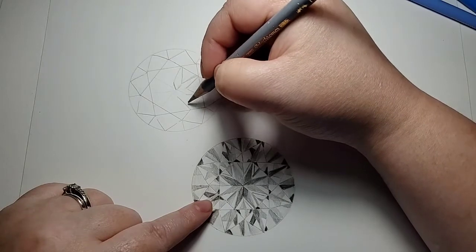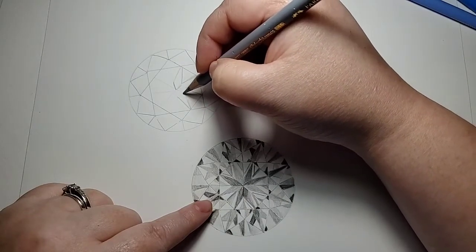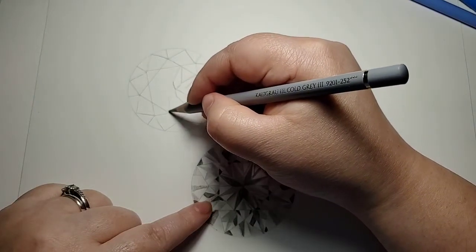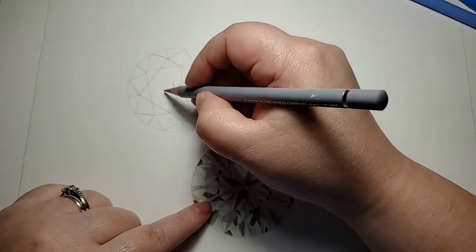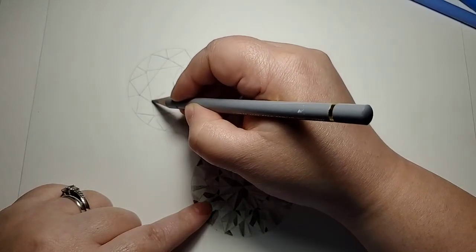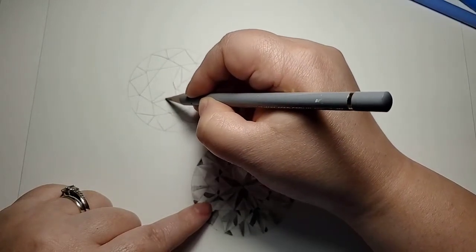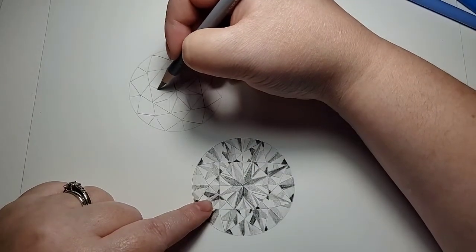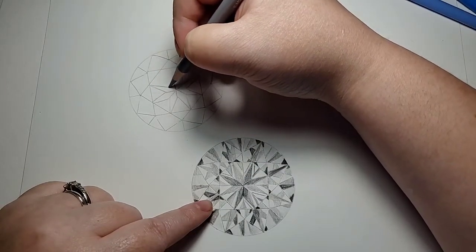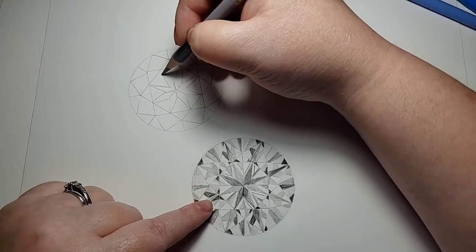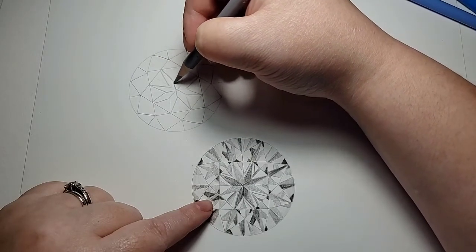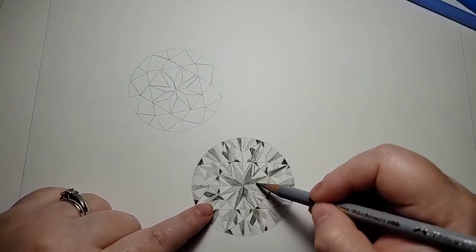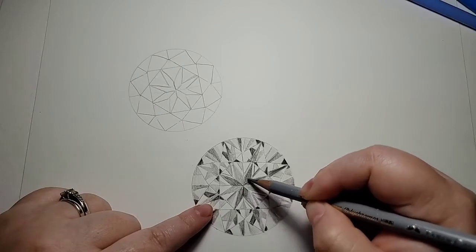So you just have this elongated diamond shape around the entirety of the table. Like that. Okay? So you see I've got that over here, and I've just colored it in with different grays.